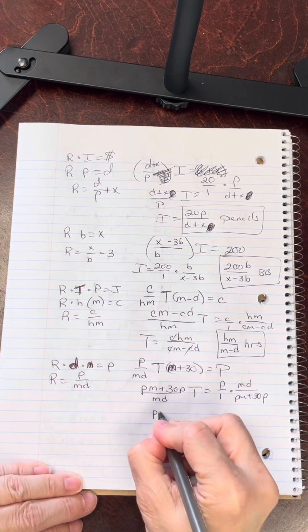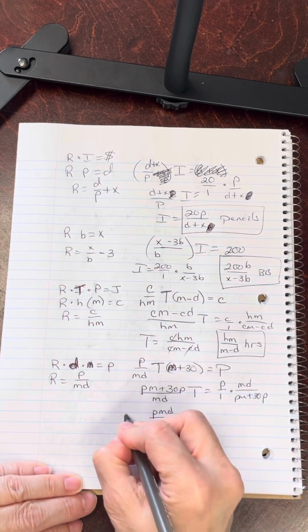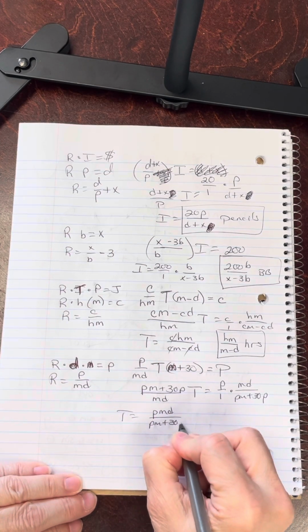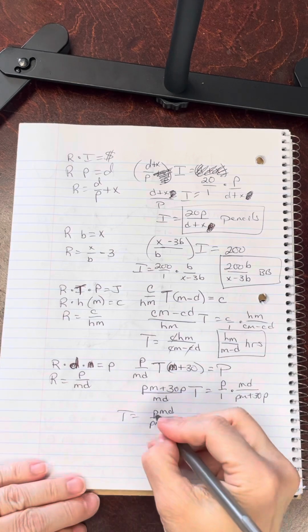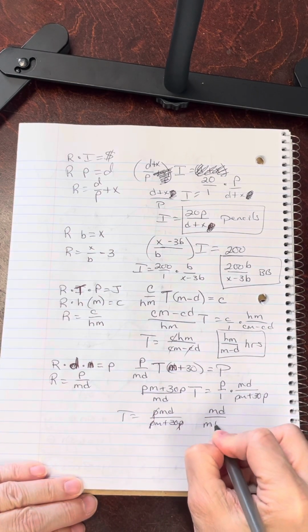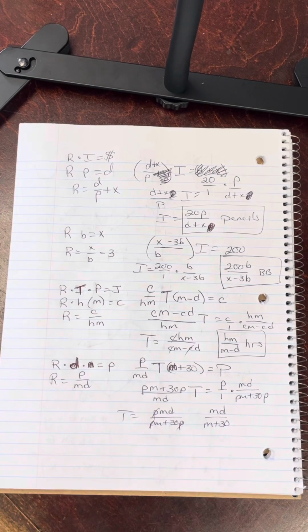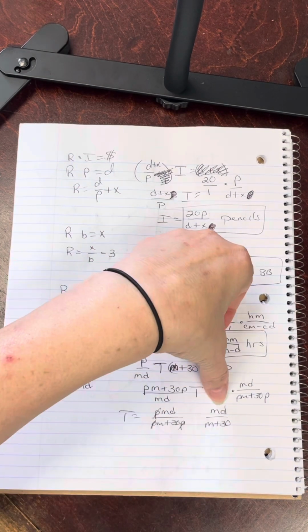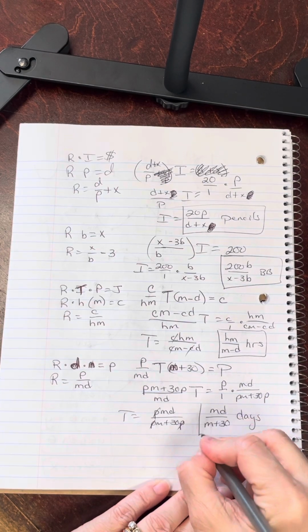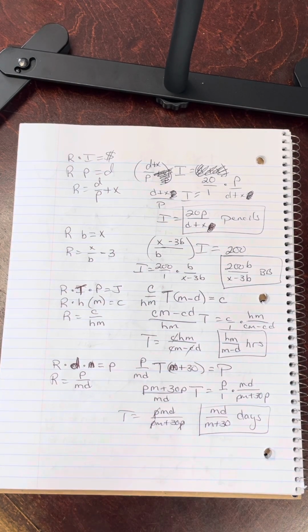And put that together. PMD over time equals PMD over PM plus 30P. Do I share anything? Yes, a P. Goodbye, P's. So MD over M plus 30. Time was in days. Checking my answer. MD. Yep, days. And there we go. So one of the tricky things, and even I had trouble with it a couple times obviously in here, is just being really careful with how you're labeling all of those parts.